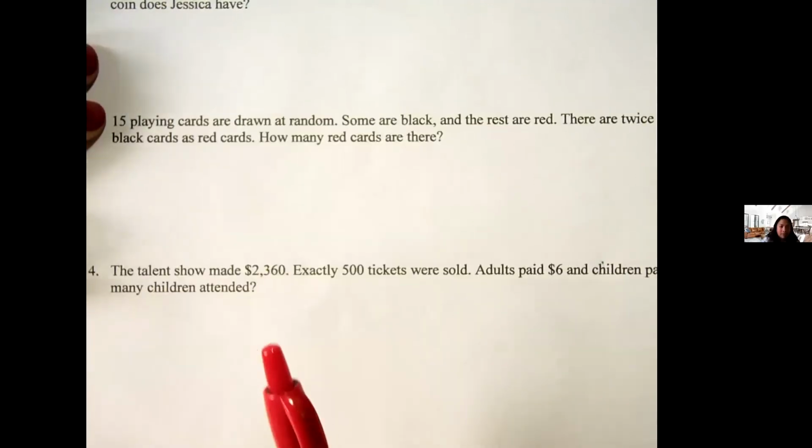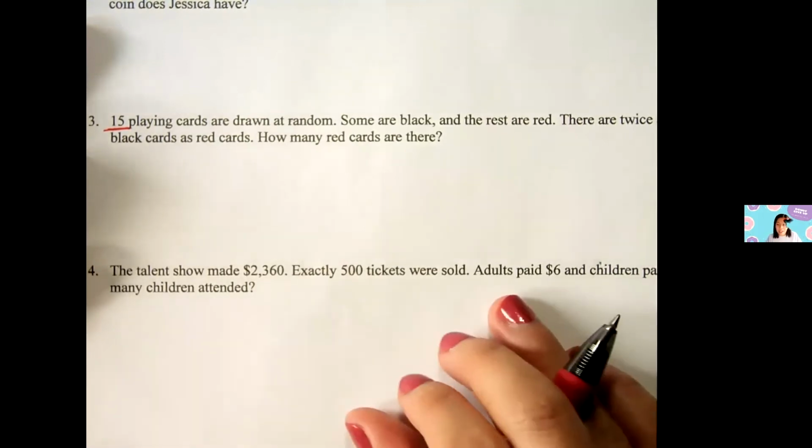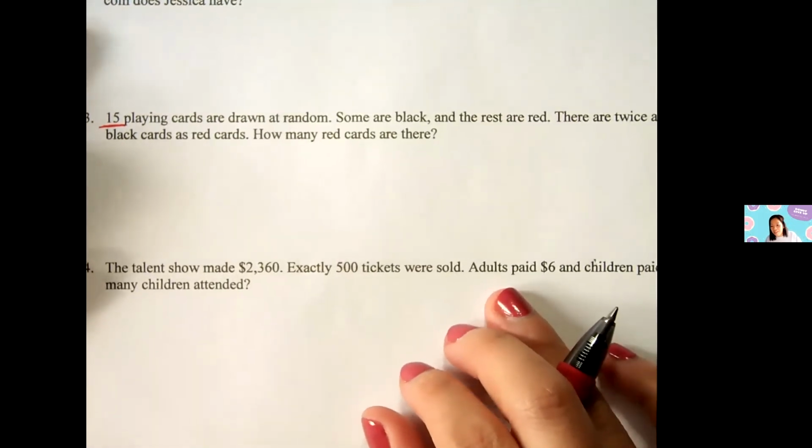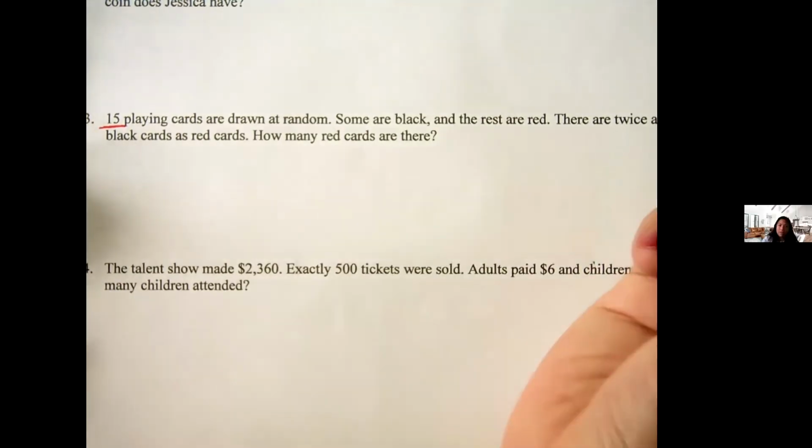Earlier you read, but I think I misheard the total number of cards. Can you tell me how many there are? 15. Okay, so we have a total of 15. How many distinct kinds of cards do we have here? These are based on colors, right? So can you tell me what colors they are? Black and red.